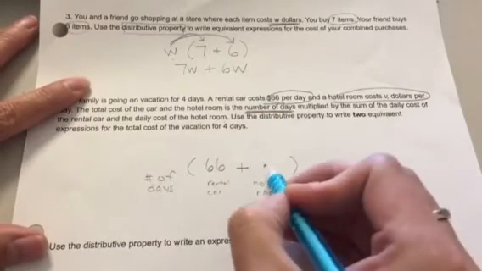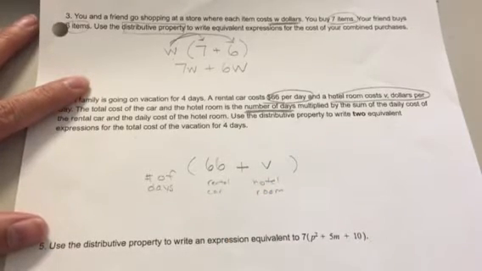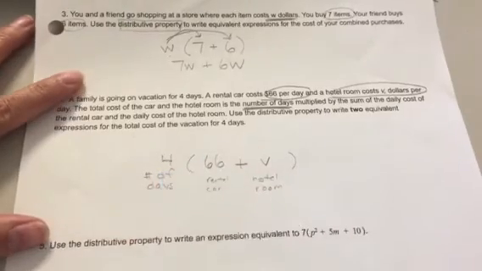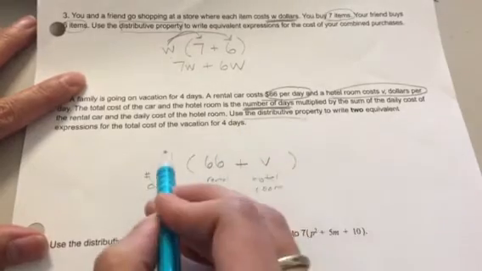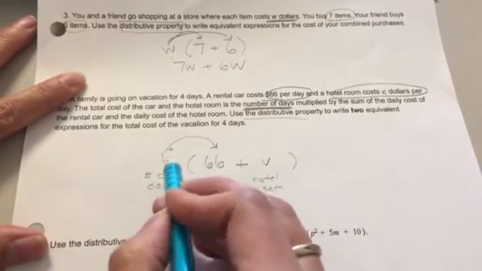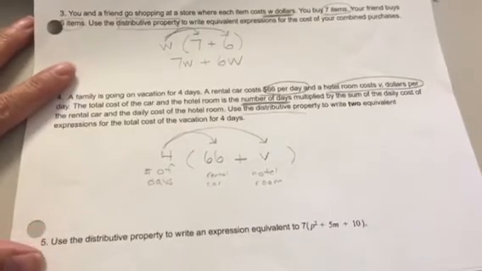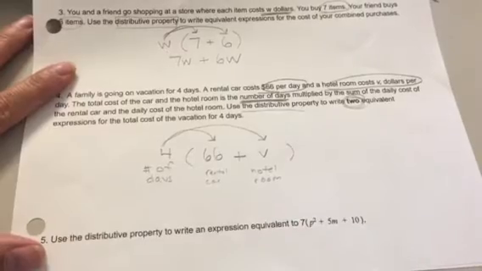The hotel room is V dollars. They didn't give us a certain amount. And the number of days they're going on vacation for is 4. So I'm going to let you guys use the distributive property to come up with two equivalent expressions for the total cost.